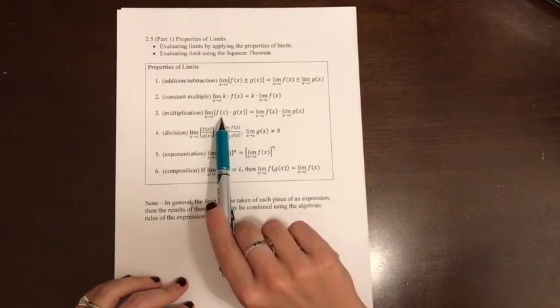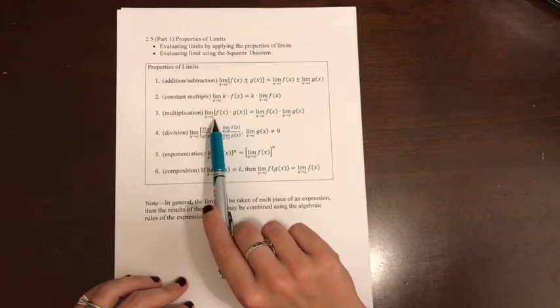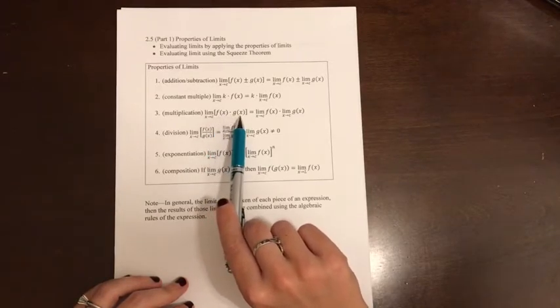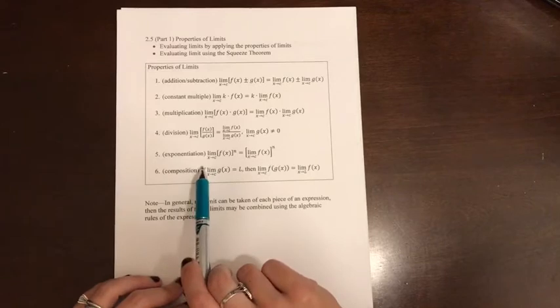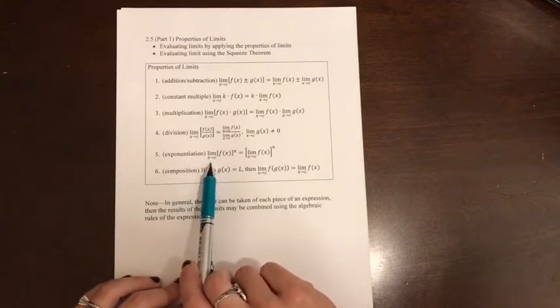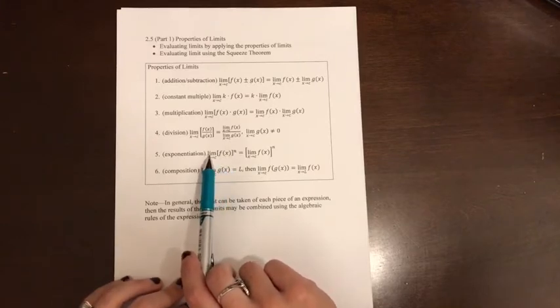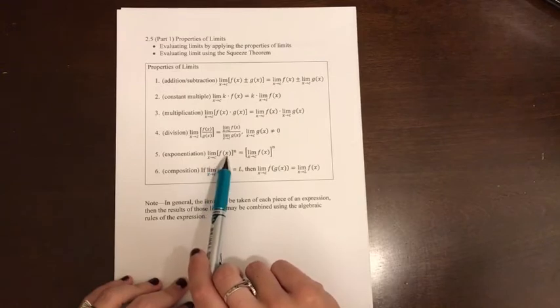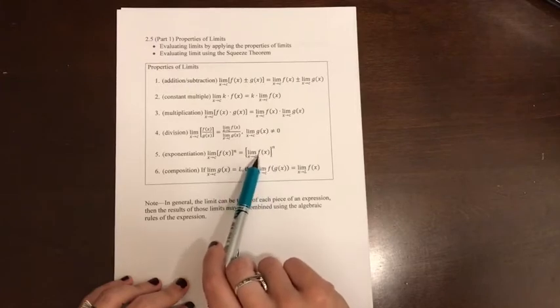We have multiplication, so if we have a function that we could think of as being created from multiplying two other functions, then we can take the limit of each factor as x approaches c to get that limit. Division, same kind of thought. Exponentiation, so if you have the limit of a function where you could think of the function as being raised to a power, for example, if we were taking the limit of x squared as x approaches c, you could think of pulling the square outside and then taking the limit of x as x approaches c.